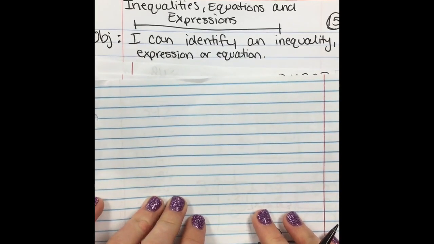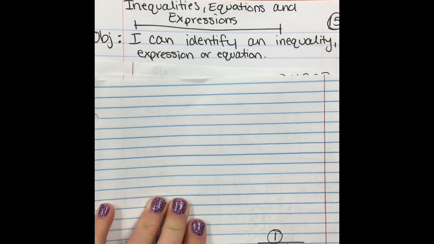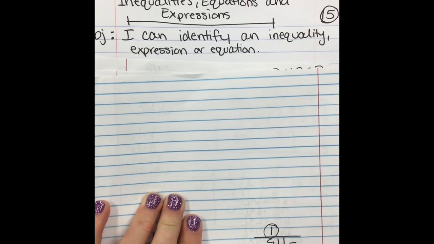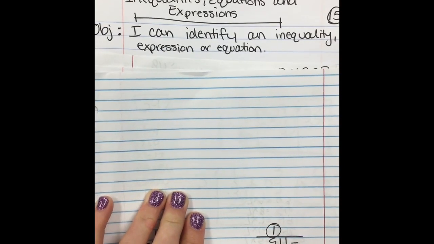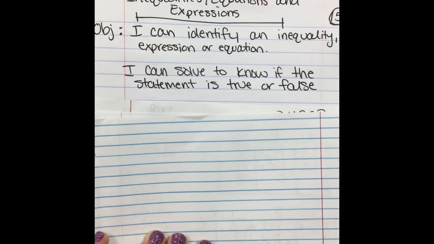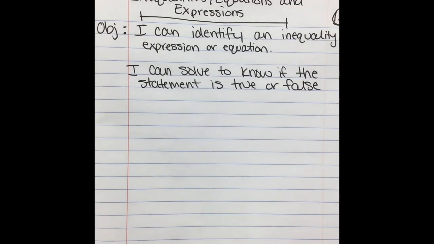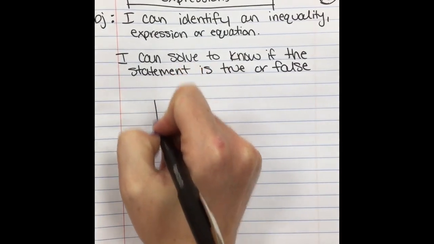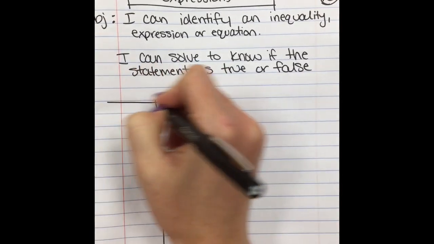Our objective for today, we actually have two. So the first objective for today is I can identify an inequality, expression, or equation. And our second objective is I can solve to know if the statement is true or false. Pause the video so you can put that into your notebook. I'm going to go ahead and draw our T-chart, our Cornell notes.